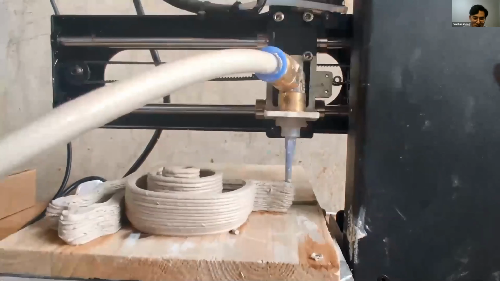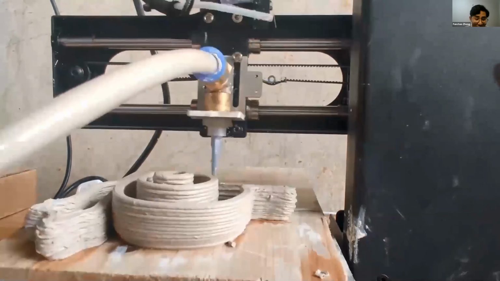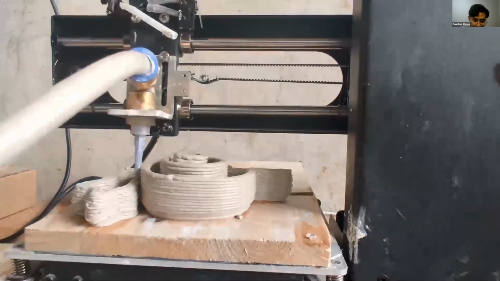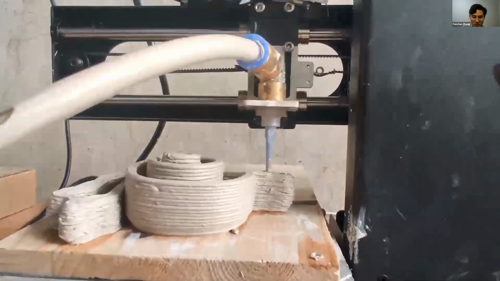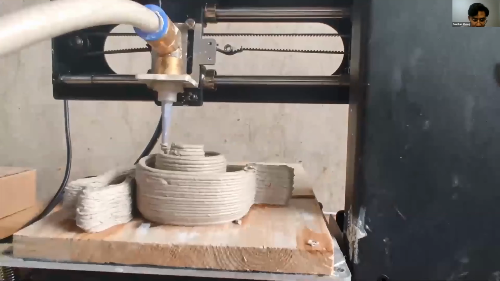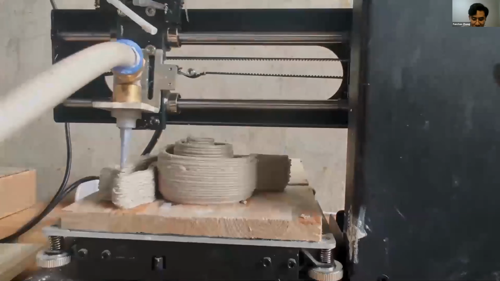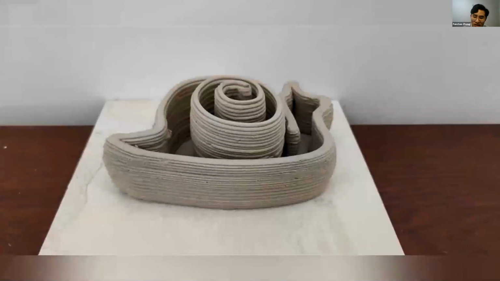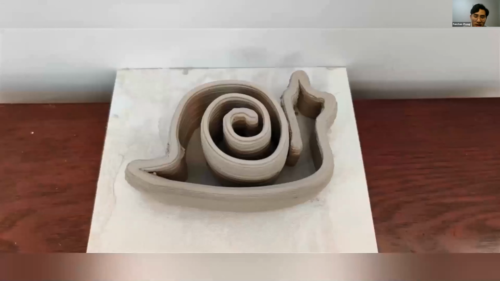We can see that the shell is thicker than the head. The fabrication process takes about 7 minutes.